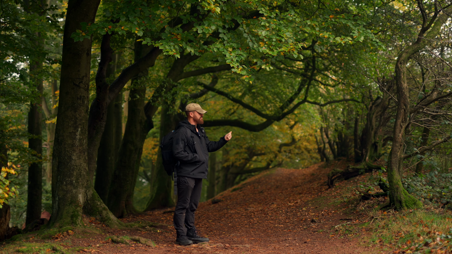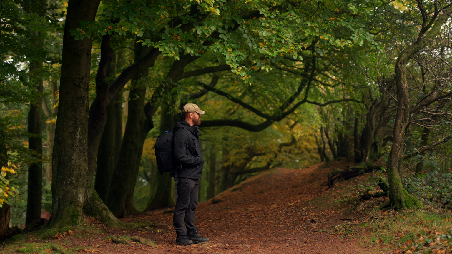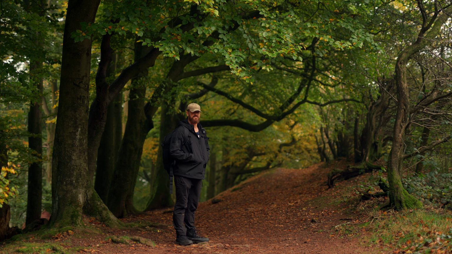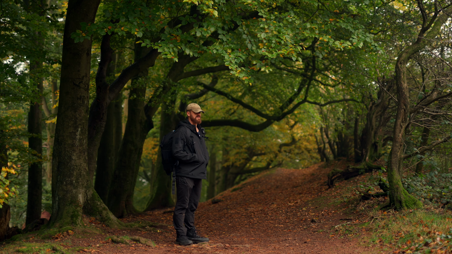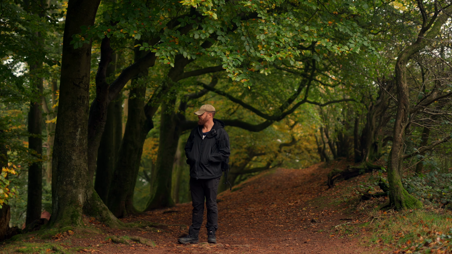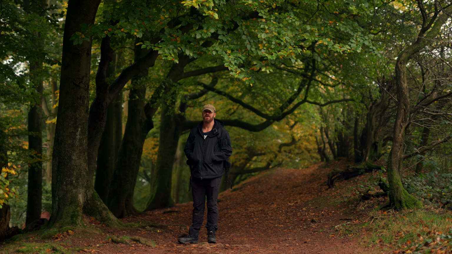I love these dull, dark autumn trees overhanging the path. It all looks really nice. Should be a nice day of landscape photography, some nice opportunities. Got the camera and the drone, and we'll see what we can get.